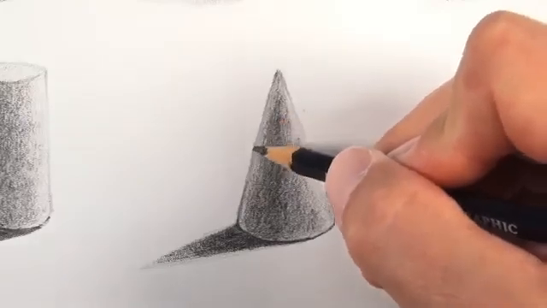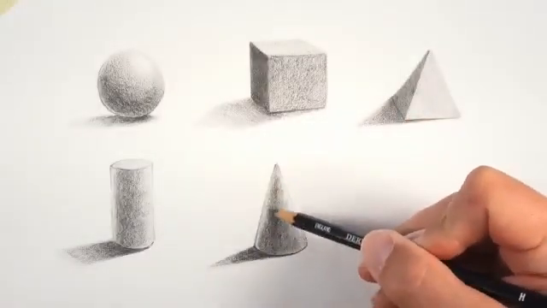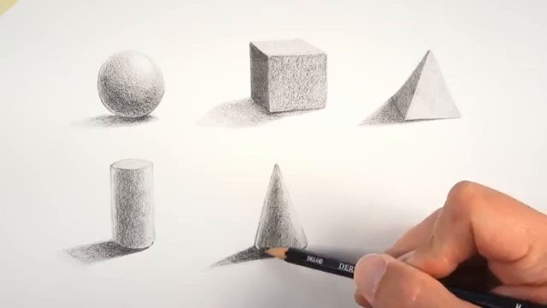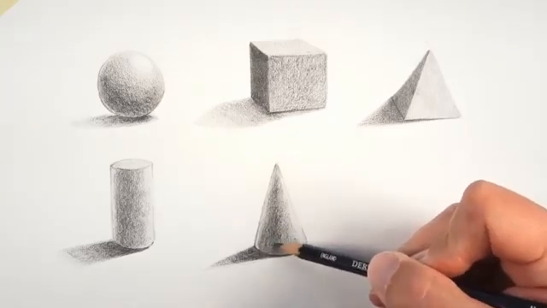Understanding how to add shading to basic forms like these will help you tackle even the most complex forms in your own drawing.